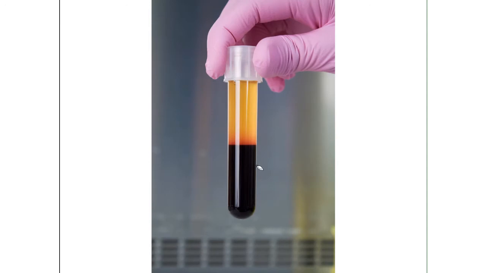So here is an actual picture of blood that has been separated by centrifuge. And again, here you have your 55% plasma, and here you have your 45% formed elements, rather.